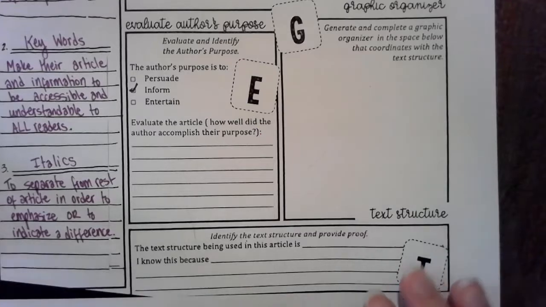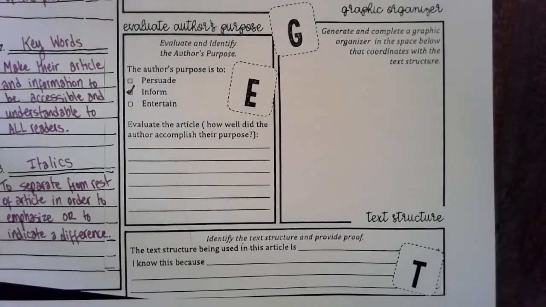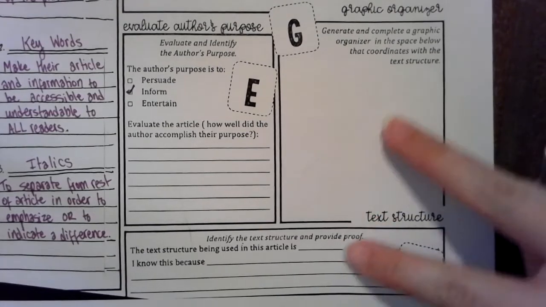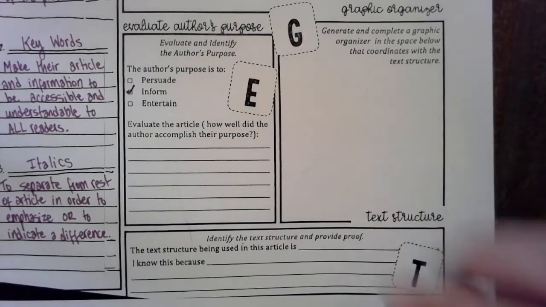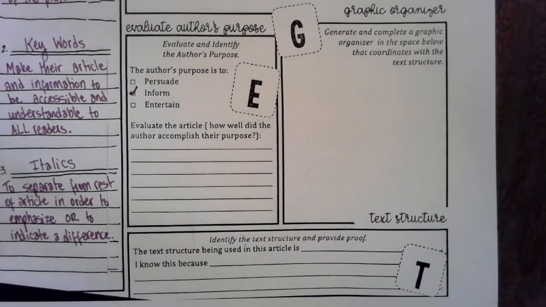When we're thinking about our text structure, remember that these two pieces go together. If you look back on your notes, which I hope you've been doing because we spent a whole class period on those, you'll remember these two correlate. Whatever you write in here has to match the graphic organizer you have in here. We took notes on text structures. If you don't remember those, we have all of them here.